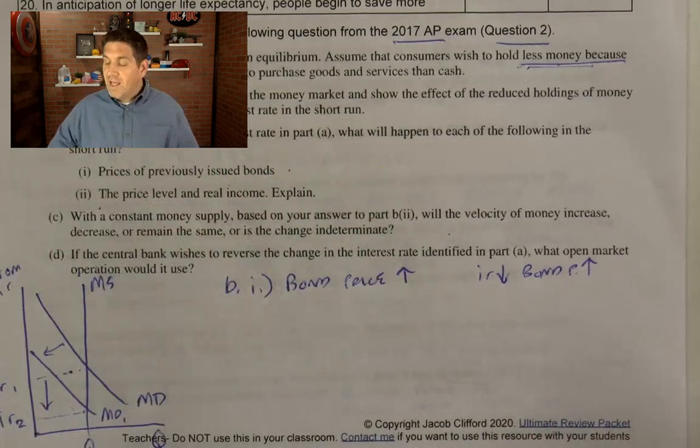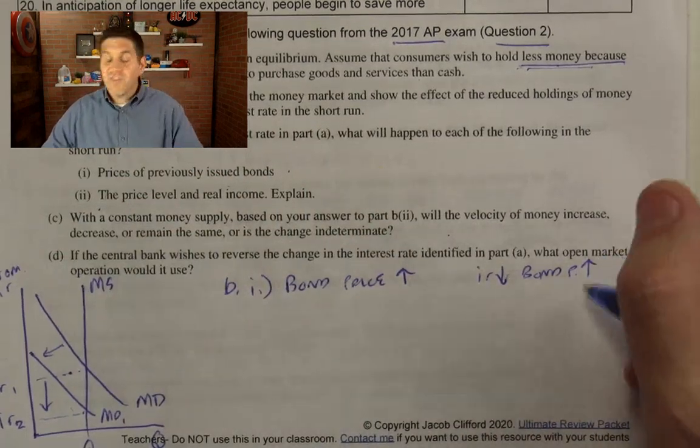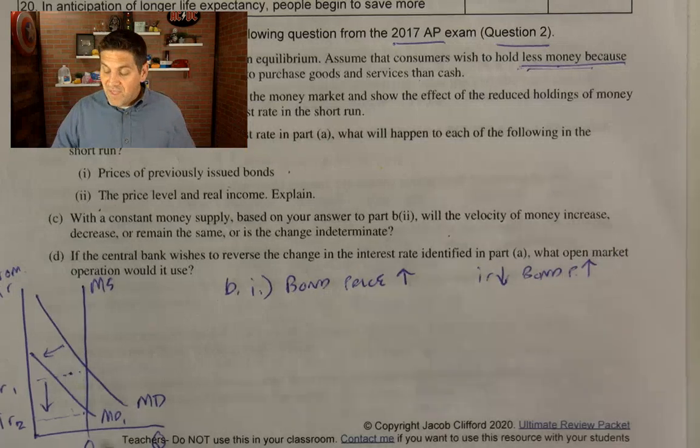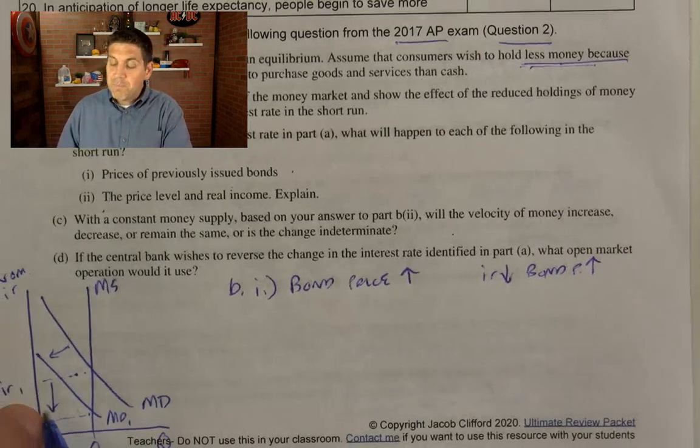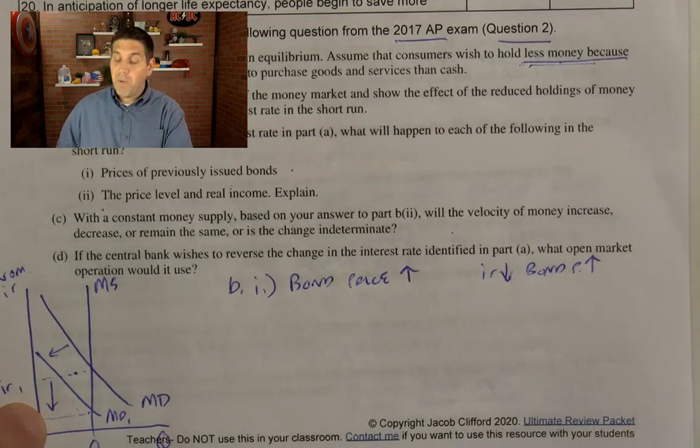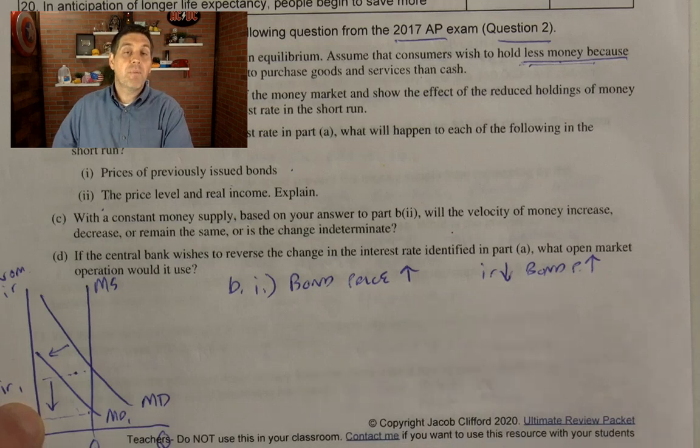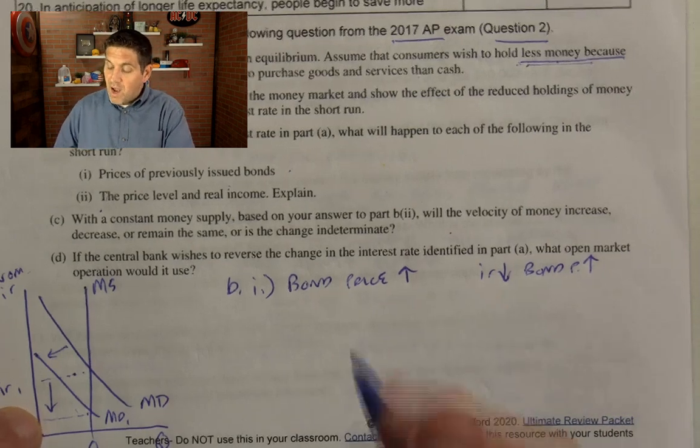Just understand that these are bonds that have previously been issued. If the interest rate's lower, then people would prefer those old bonds. Those bonds have been issued, and so people want to pay more for them, so the price will go up. All right, that was the answer for that one.